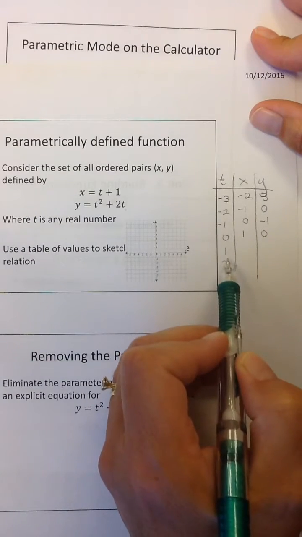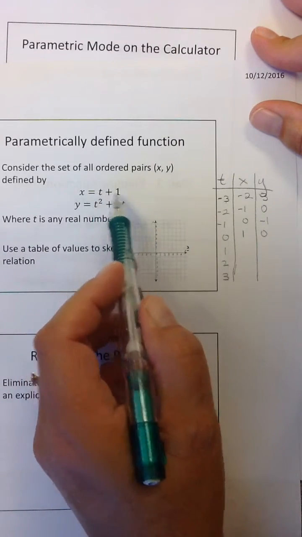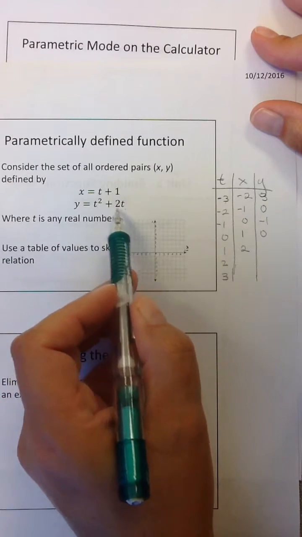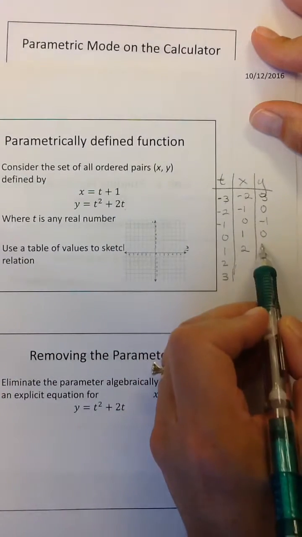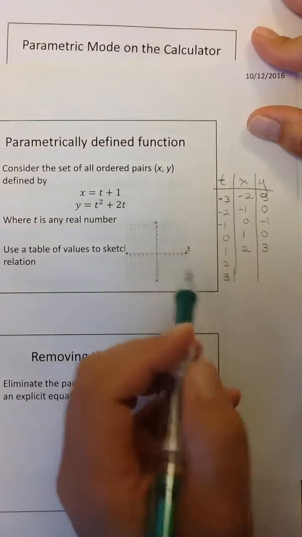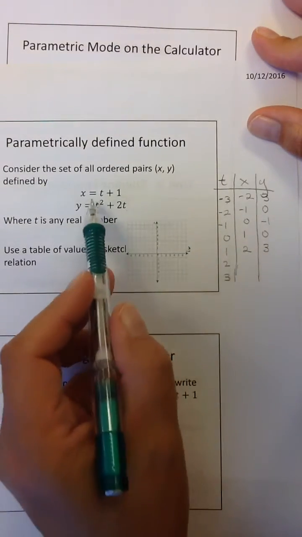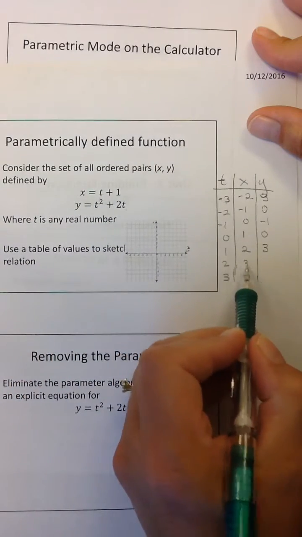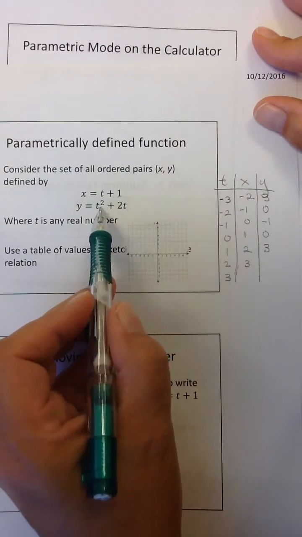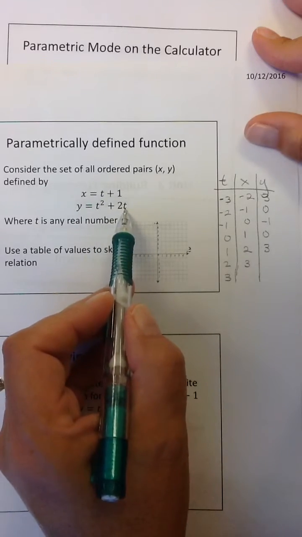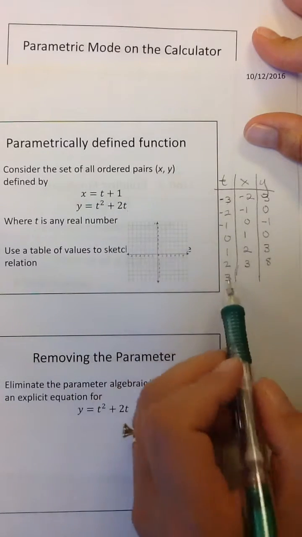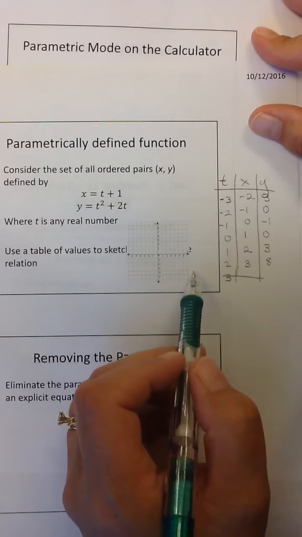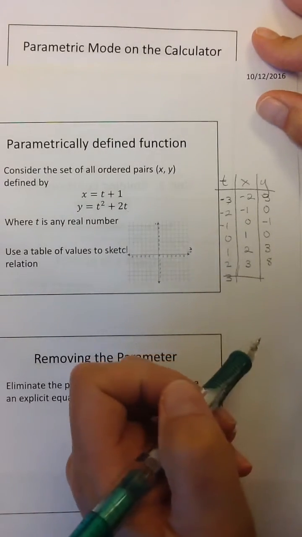Substitute t equals 1. In the x, 1 plus 1 is 2. In the y equation, 1 squared is 1, plus 2 times 1 is 2. 1 plus 2 is 3. A couple more. Let t equal 2. X is 2 plus 1, which is 3. And y is 2 squared, 4, plus 2 times 2, 4 more, which is 8. And I'm actually going to quit there because anything bigger than 8 is not going to fit on my graph anyway. So I'm just going to stop and use these points.